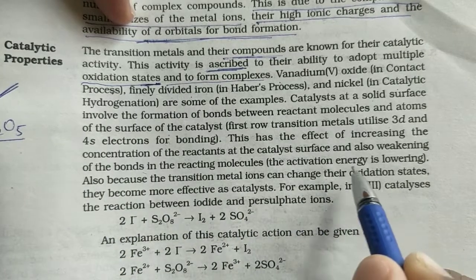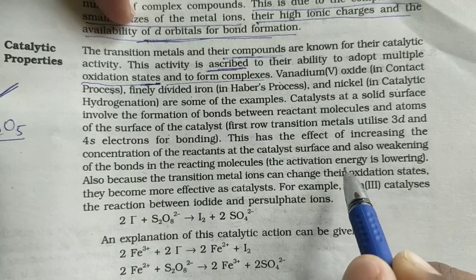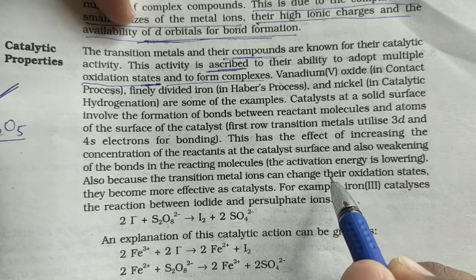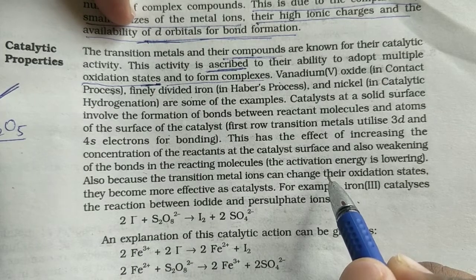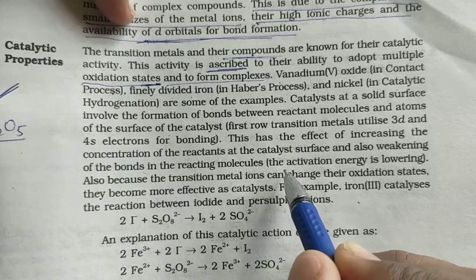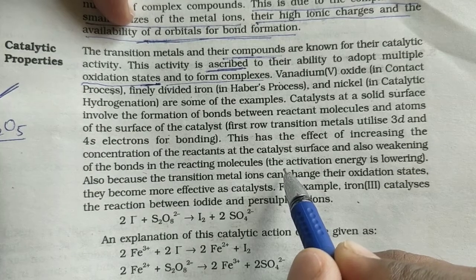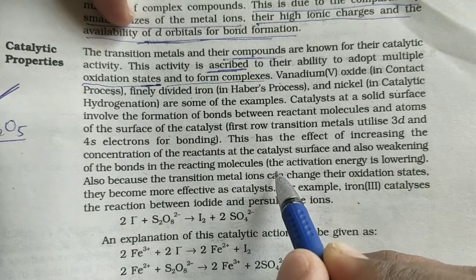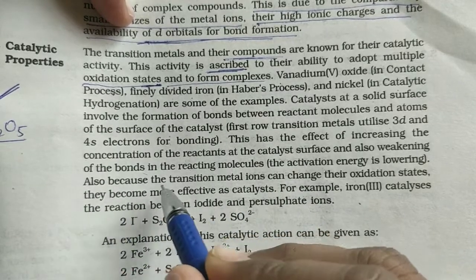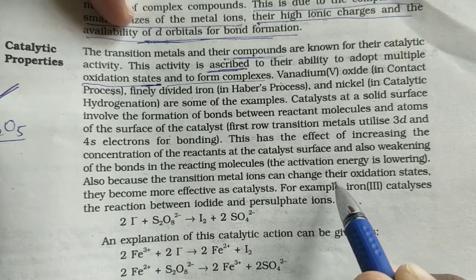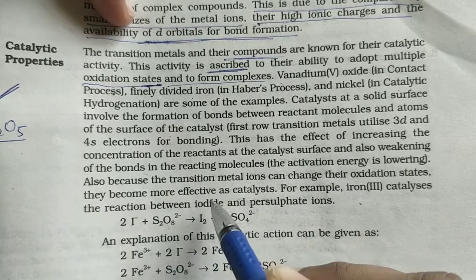The activation energy is lowered by the catalysts by their surface energy. Activation energy of the reaction is lowered by the catalyst by the surface energy of the catalyst. Because of that, the reaction is getting faster. Also, because the transition metal ions can change their oxidation states, they become more effective as catalysts.